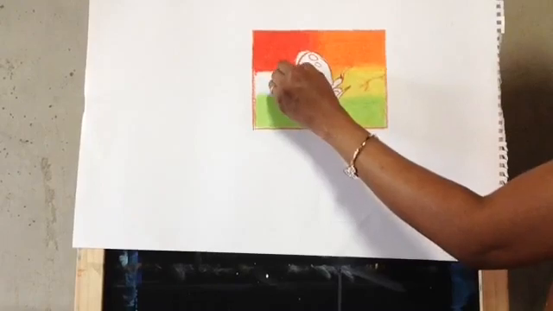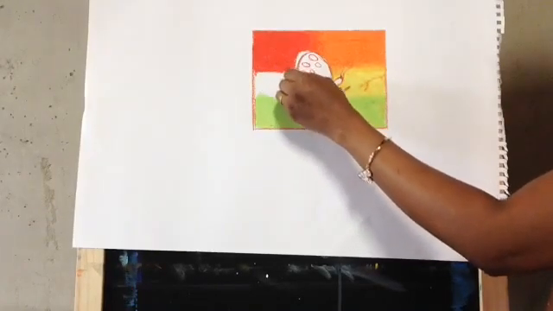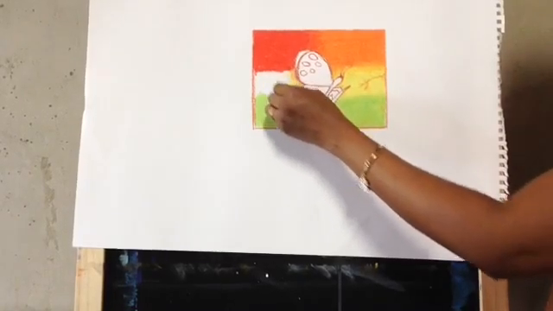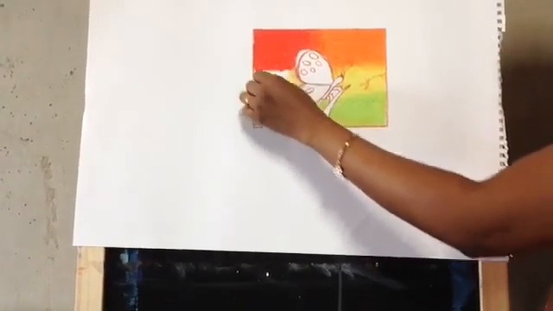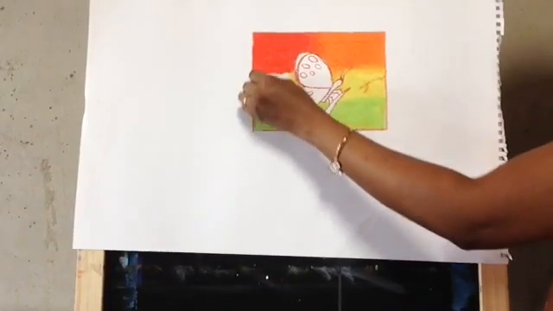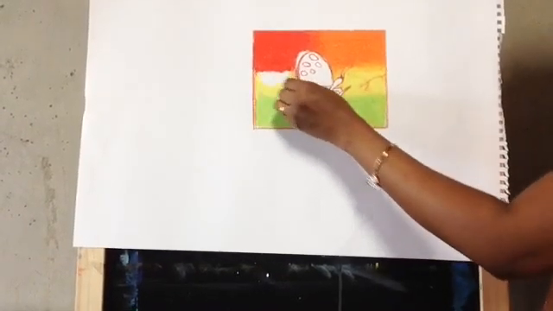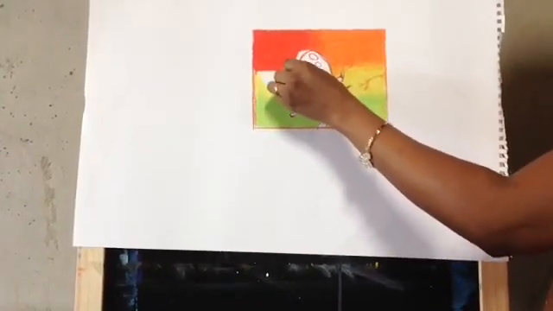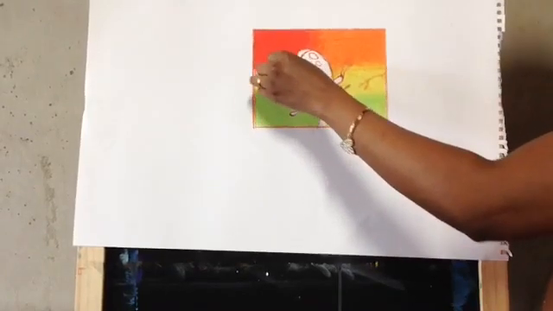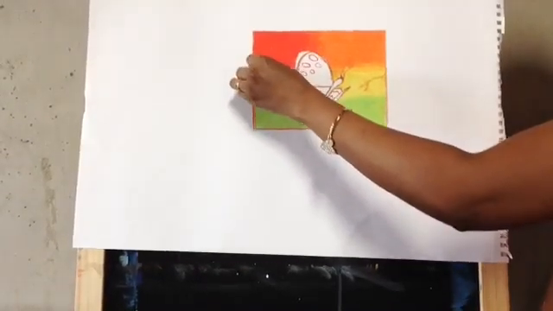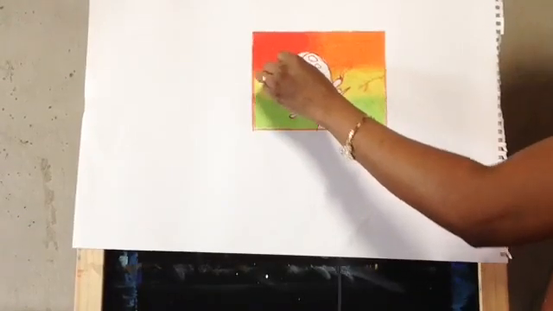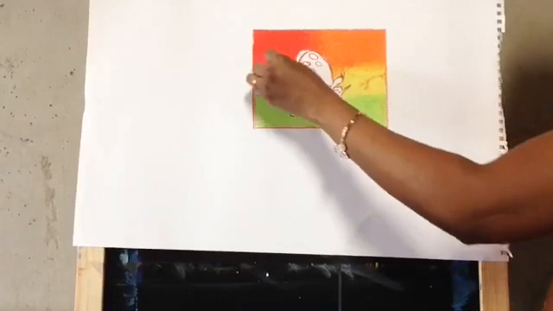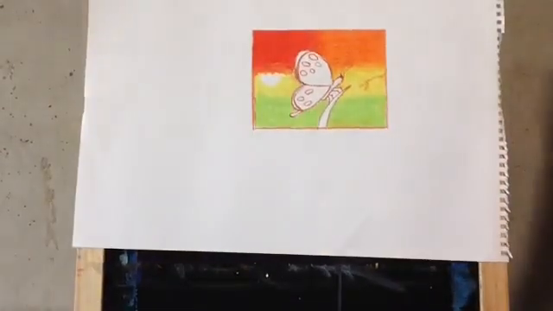I'm going to do the same color on the other side as well. Blend, blend, blend. So we are really blending well. We need to go on top of the dark color. So light colors are very useful to blend.